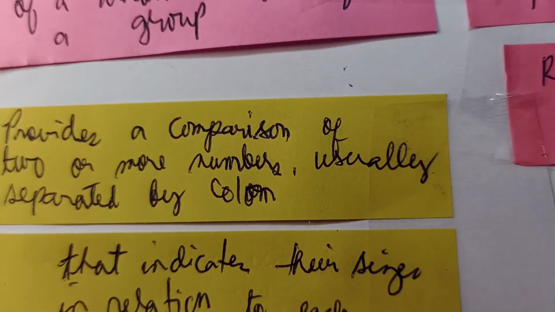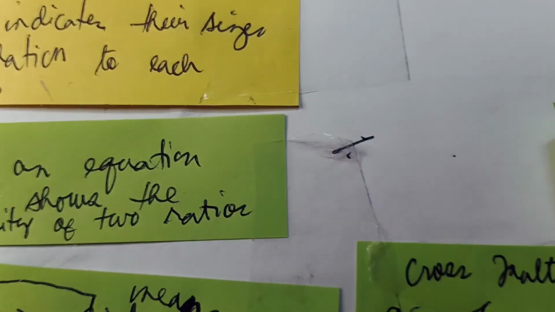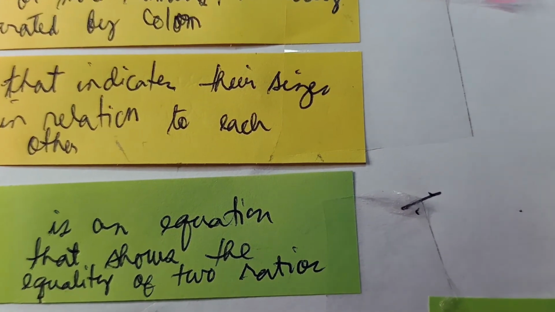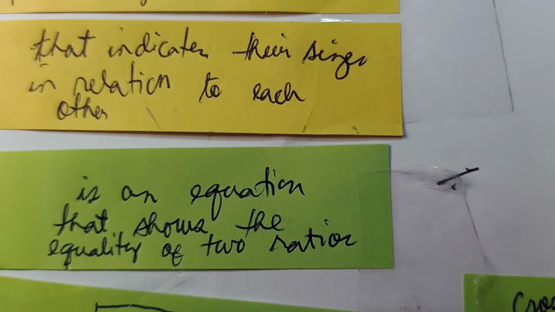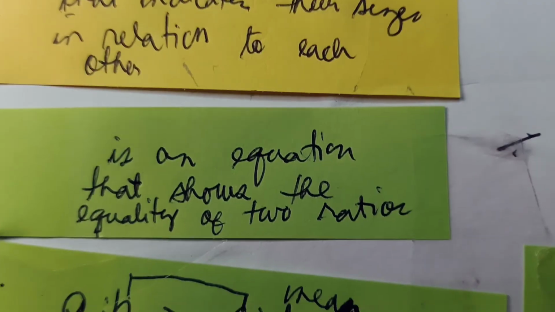If we talk about the equation, that shows the equality of two ratios. There are two ratios, and you are testing if those two ratios are equal. So what do you call that?